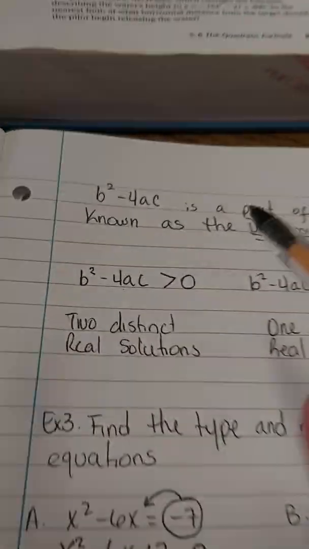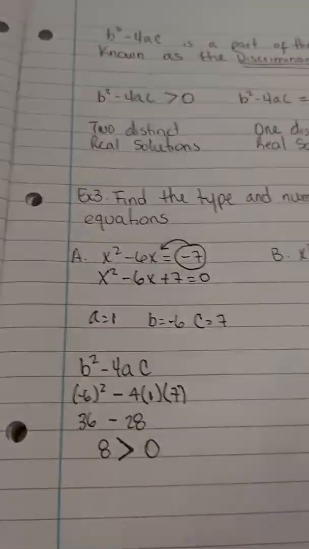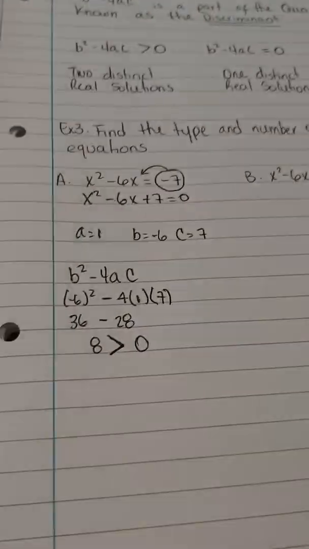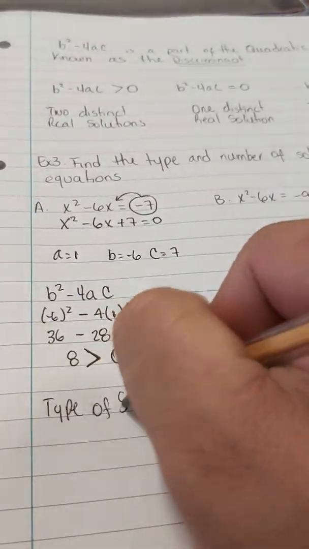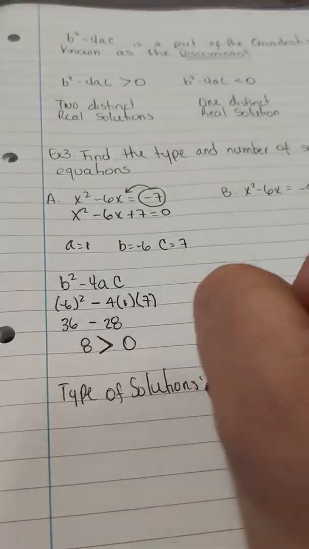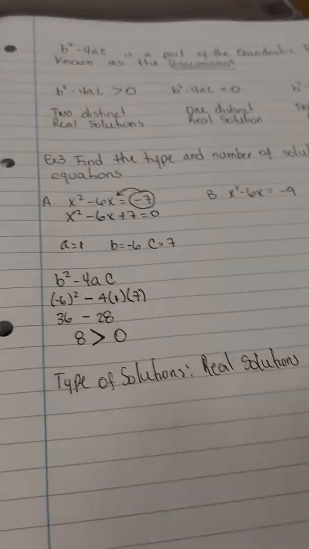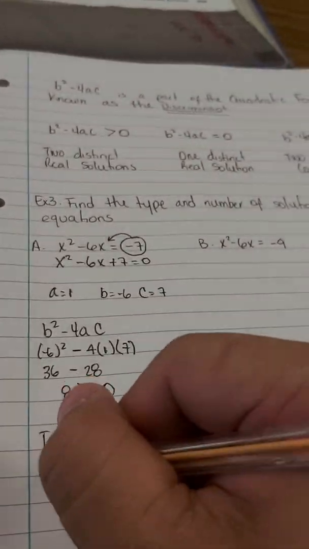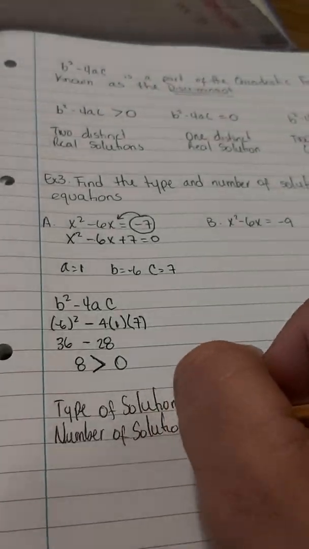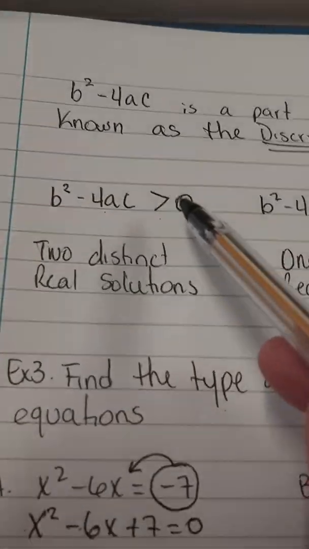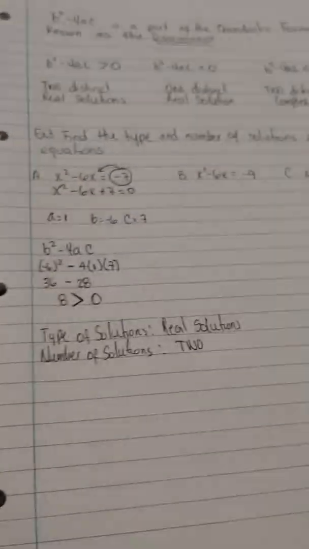So what happens when the discriminant is greater than 0? The type of solution will be real solutions, and the number of solutions, when it is greater than 0, is 2.